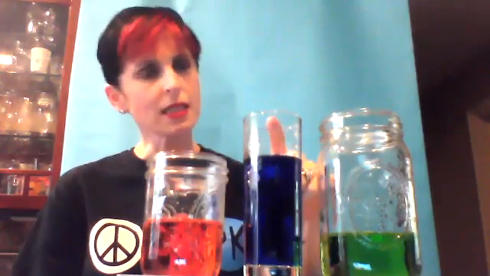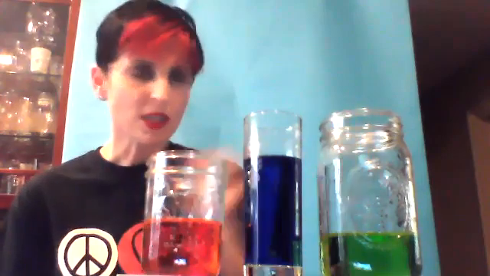I have 3 containers right here. All 3 containers are different sizes. Now, it looks like this container has more water in it. I colored the water different colors so you could see it. But it looks like this container has more water in it. This one looks like it has the least amount of water in it. But guess what? All 3 containers have the same amount of water.